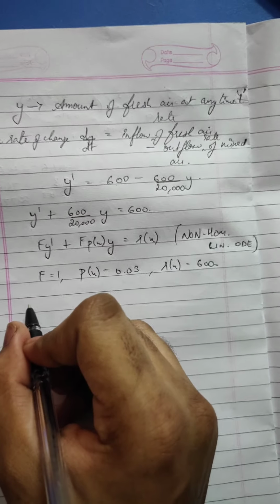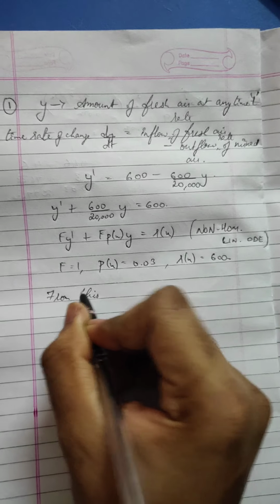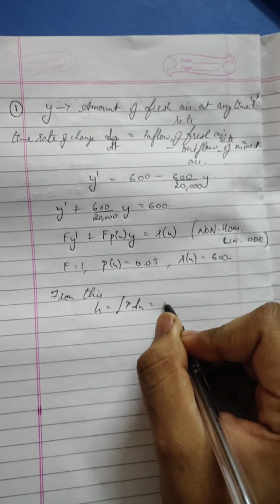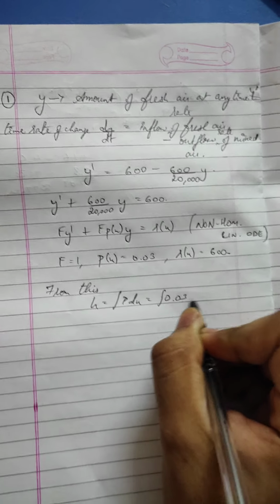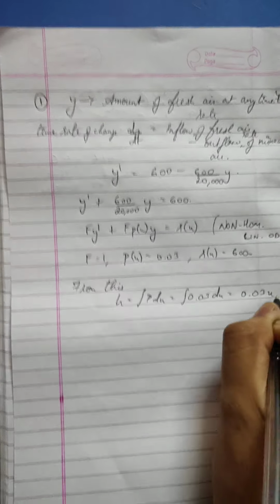So from this we can find our integrating factor, which is integration of p dx, which is integration of 0.03 dx equals 0.03x.